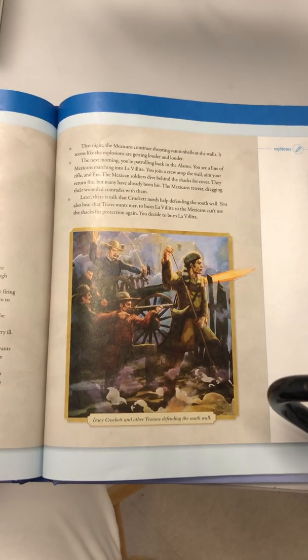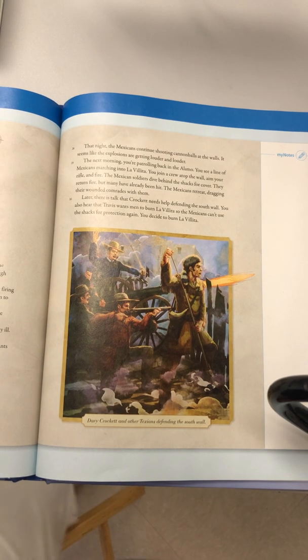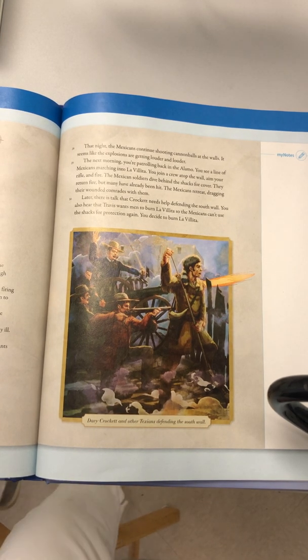The next afternoon, Crockett stops you in the plaza. Jim Bowie is very ill. They think it's typhoid fever, he says. You hurry to Bowie's room. Along the way, a man stops you. Travis wants us to gather supplies from the shacks in La Villita, he says, pointing to the nearby village. Will you help us? You agree to go.